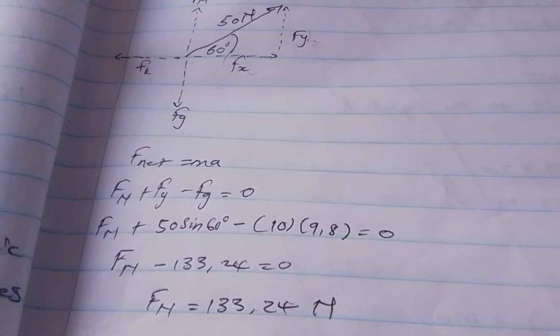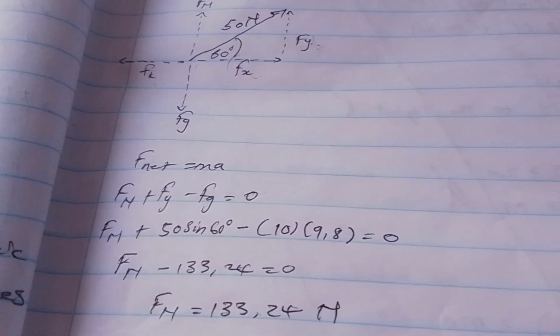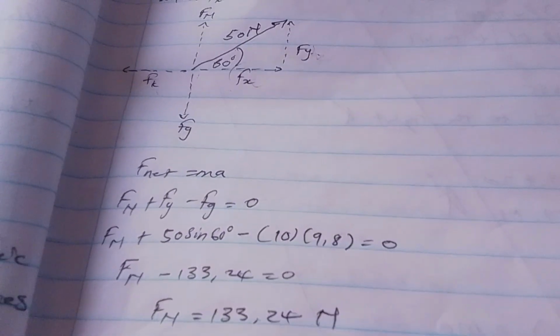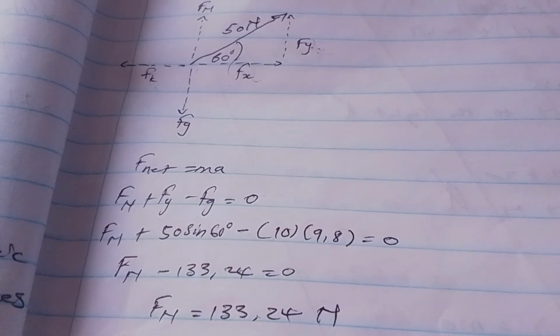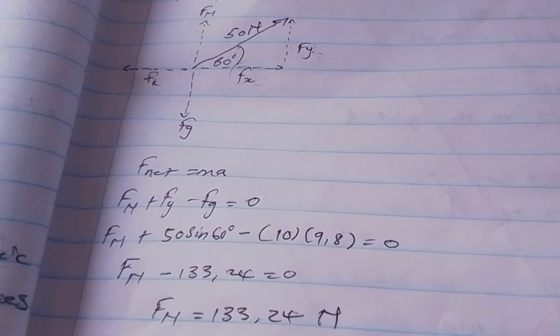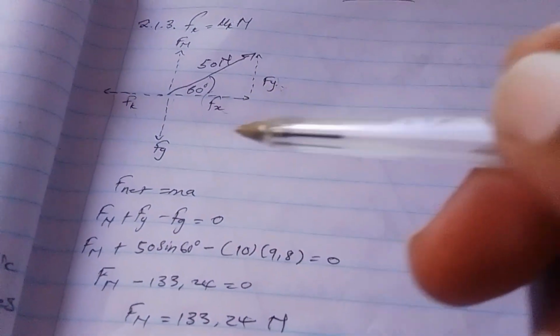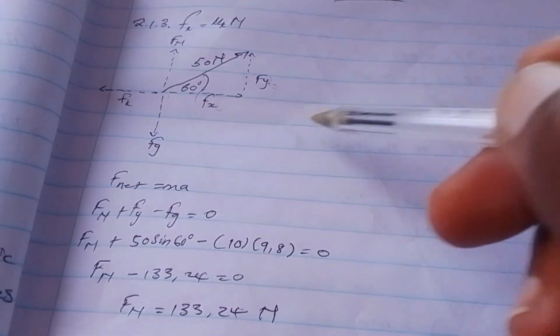F net is just the sum of forces acting on our vertical, because we're looking for the normal force. On our vertical direction, the acceleration will always be 0, because this thing is pulled horizontally, going on a horizontal surface.